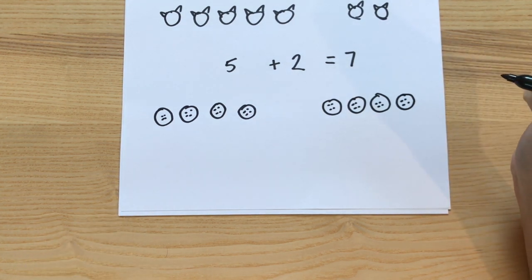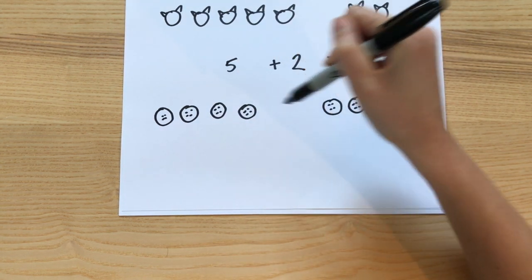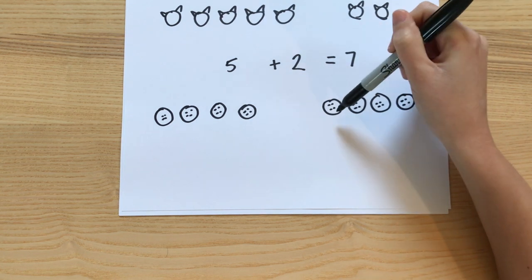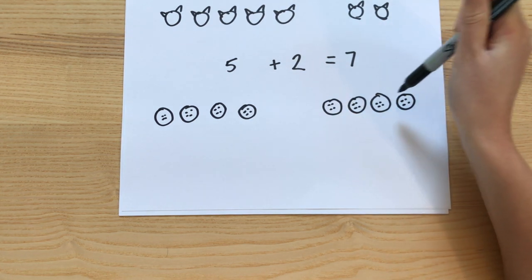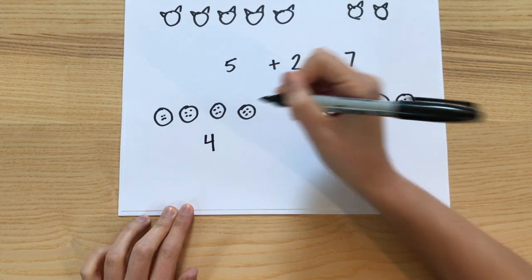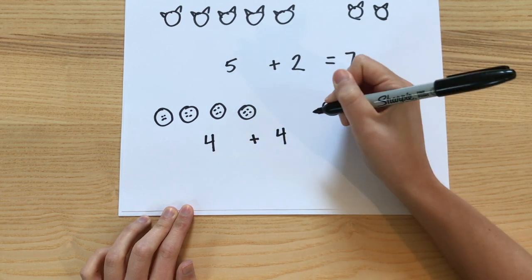How many buttons did he lose at first? Right, 4. 1, 2, 3, 4. Then how many did he lose? Then he lost 4 more. 1, 2, 3, 4. So we know that Toad lost 4 buttons, and then he lost another 4.